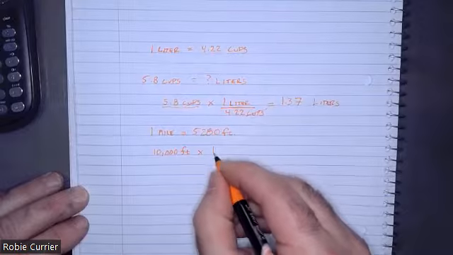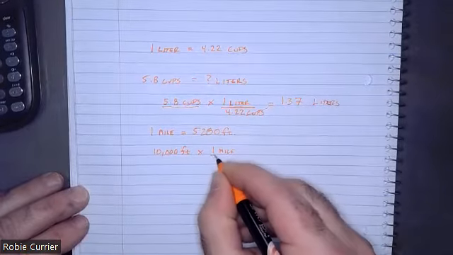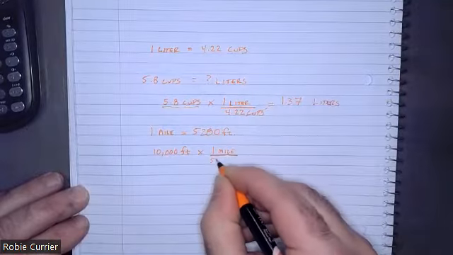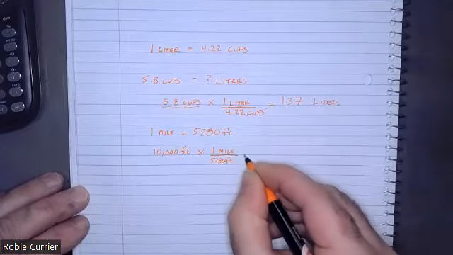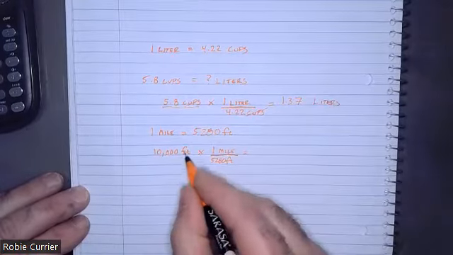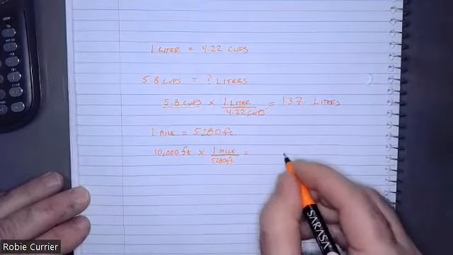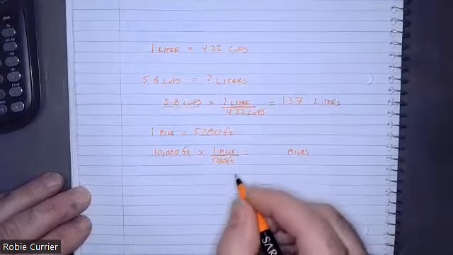So I'm going to say, all right, 1 mile for every 5,280 feet. And at the end of the day, the feet are going to cancel out and we're going to be left with miles. So I'll write miles over here.